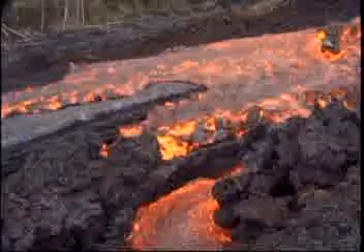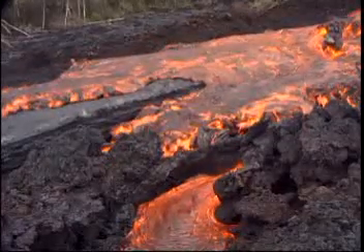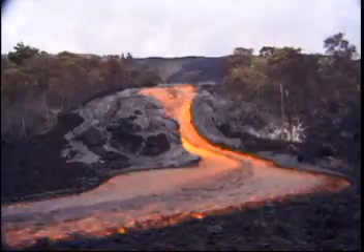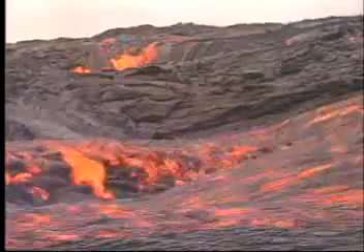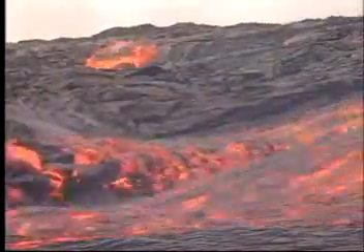A'a and Pahoehoe flows are defined by their crust, which cannot change once it is formed. However, the fluid lava carried by the channel has neither form and can change continuously depending on viscosity and shear stress.